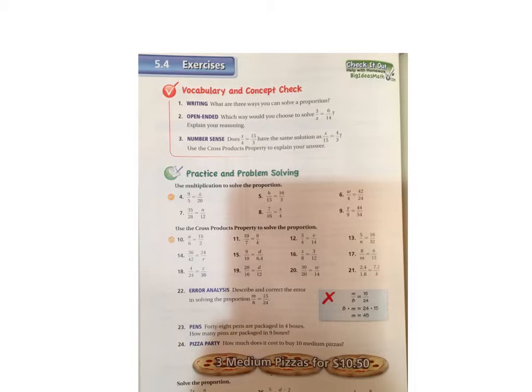Open-ended. Which way would you choose to solve 3x and 6 over 14? And you just choose one of those 3. There isn't a correct answer. You just say why you would choose it, so you have to come up with your own solution for why you would choose that. Number sense, this is number 3.